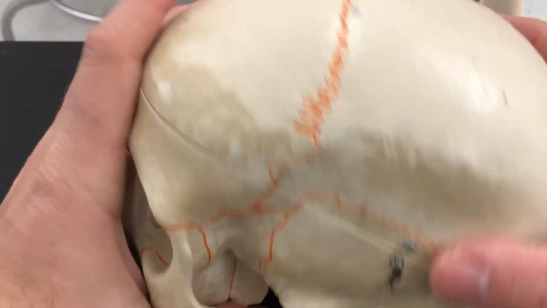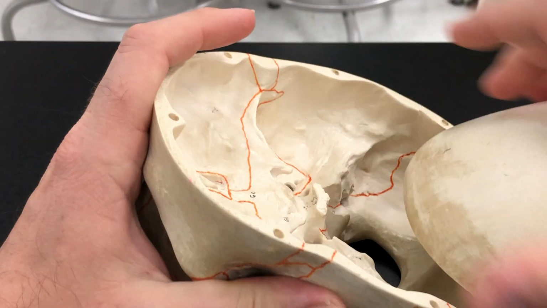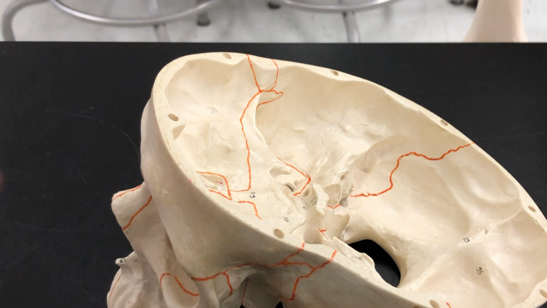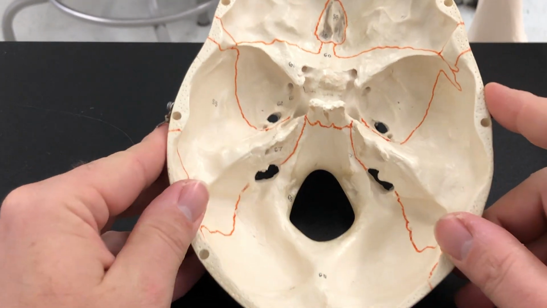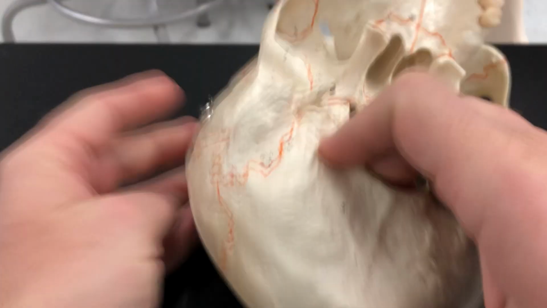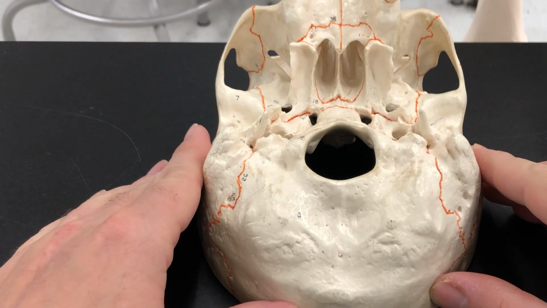Okay, so now I am going to pop the top off of this thing so that I can flip it over and we can see it a little bit more clearly. We are going to look inside it here in just a second, but first we want to flip it over and look at it from the underside, okay?